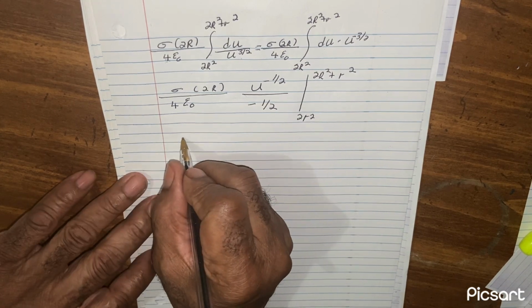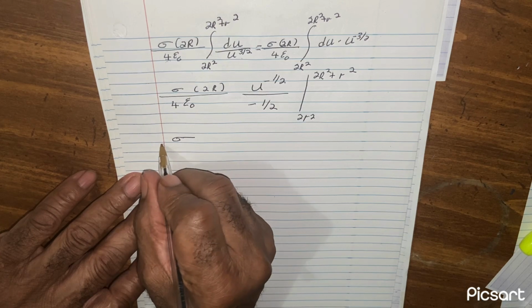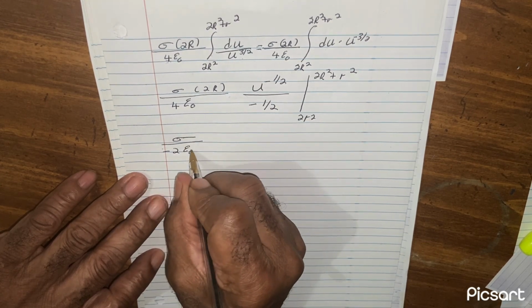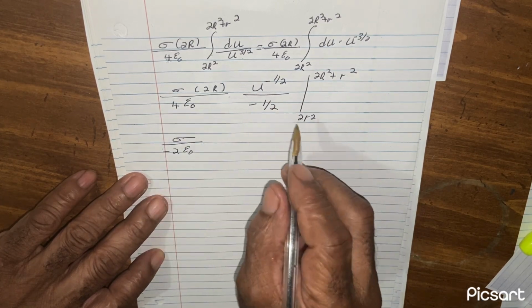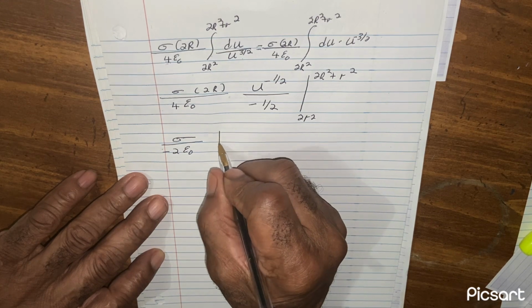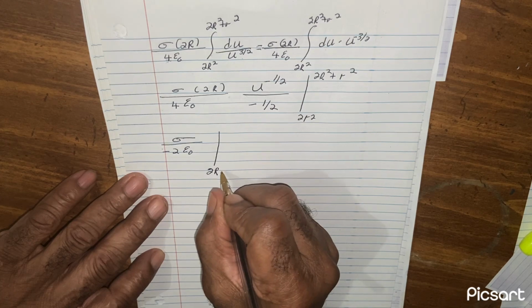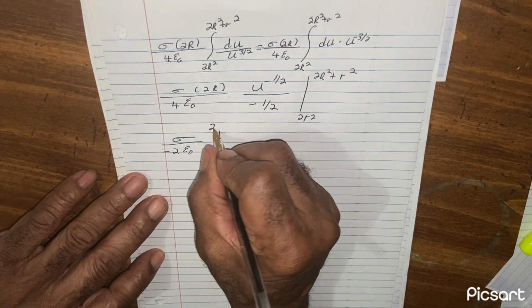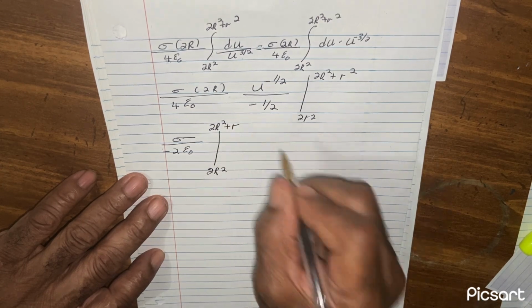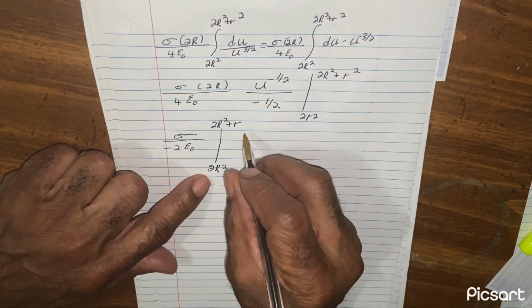So we have sigma over minus 2 epsilon naught, just took that out, and we have limits of 2r squared to 2r squared plus r squared, and that is 1.